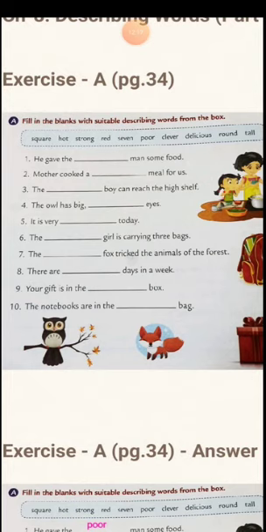Number 6, the dash girl is carrying 3 bags. A girl carrying 3 bags? Can you carry 3 bags, heavy bags? Who can carry? If you are strong, then only you can carry. So what is the describing word that you should use here? Strong. S-T-R-O-N-G, strong girl is carrying 3 bags.